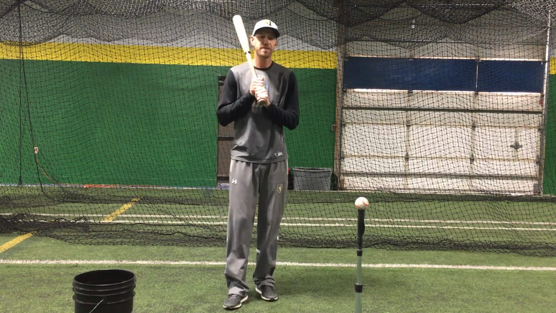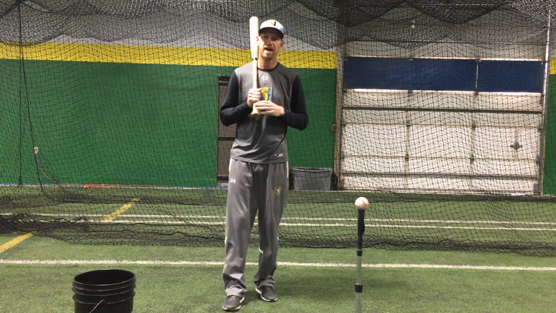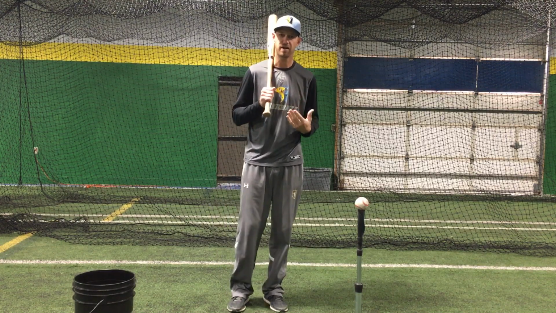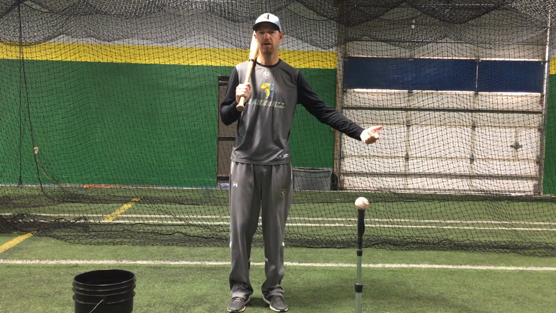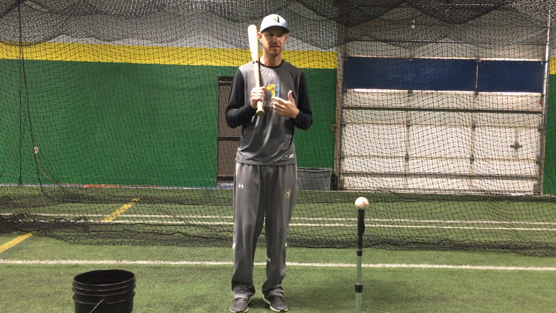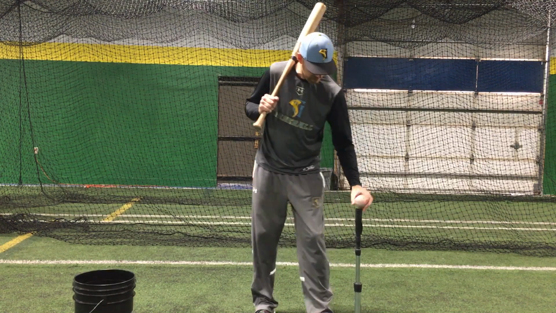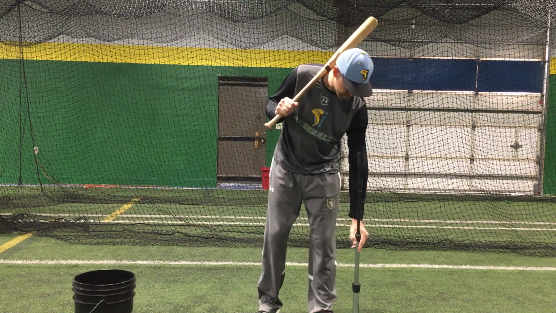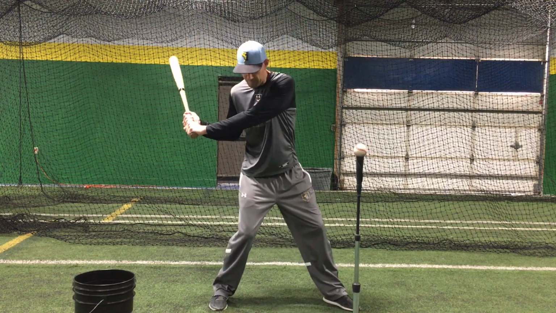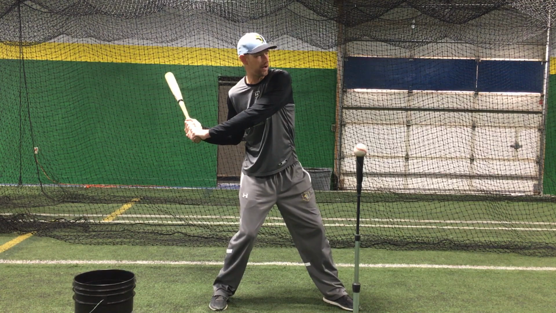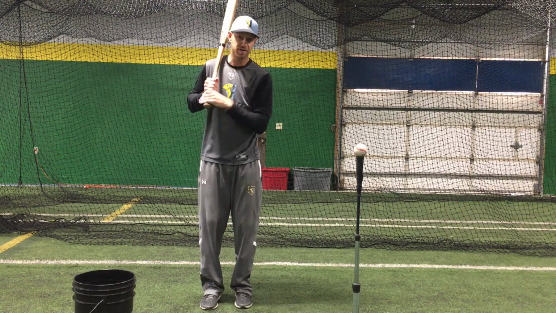So then the question becomes, how can I, with an external cue, with an objective, get them to move differently? We want to set up a drill, give them an objective, and allow them the freedom to work their way through it. The drill setup is, if I drop my hands from this position, is there any way that I can hit a ground ball to second base? And the answer, of course, is no. Or on the other side of that, same thing.